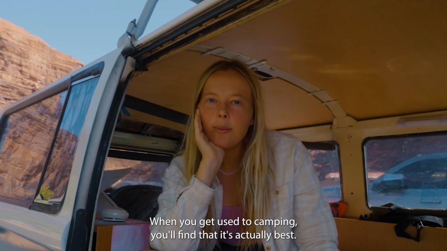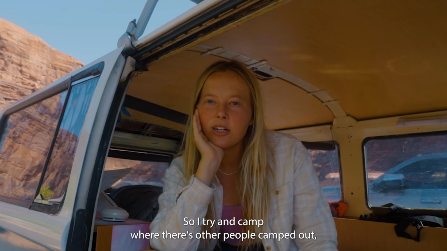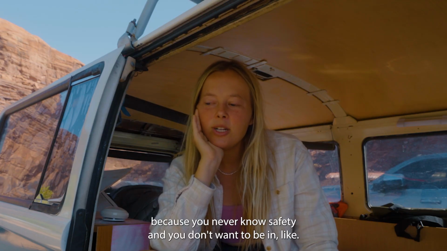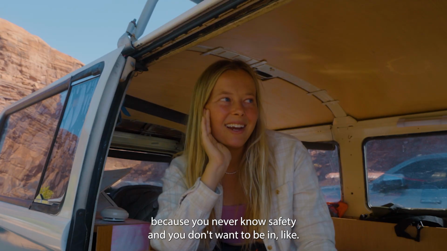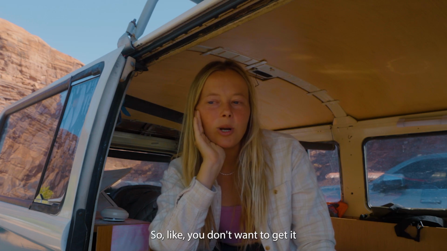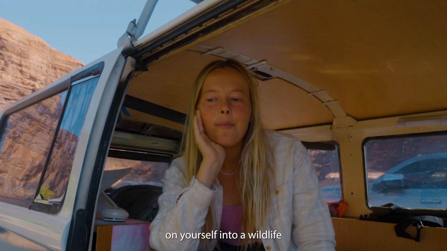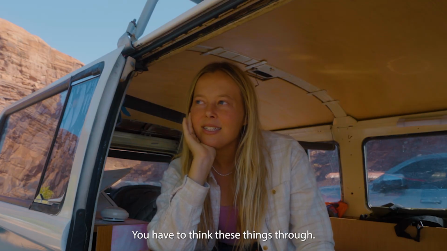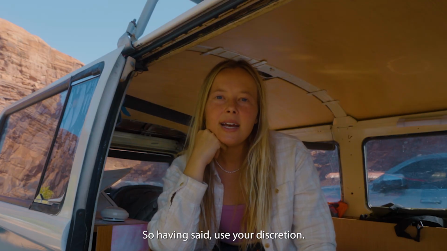When you get used to camping, you'll find what works best, especially if you're solo traveling. So I try to camp where there are other people camped out, and I try to camp when there's more than just one vehicle, because you never know. Safety matters. You don't want to be in an area where you're living by yourself, whether it's a wildlife thing or a person thing. You have to think these things through, so use your discretion.